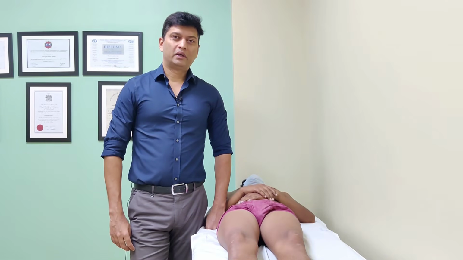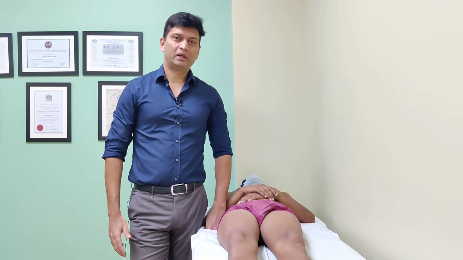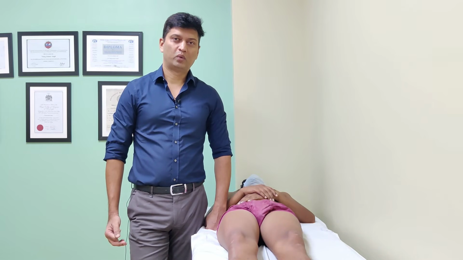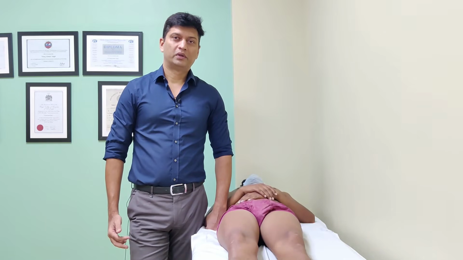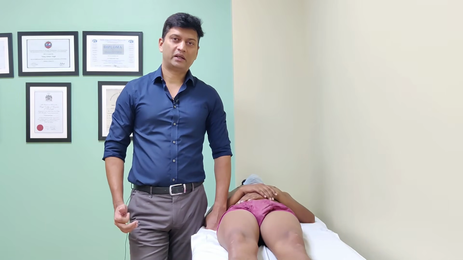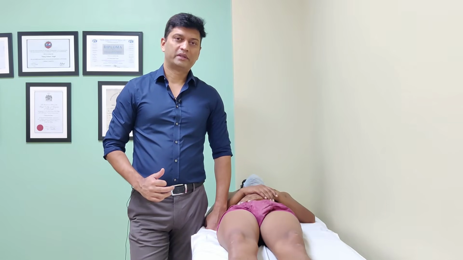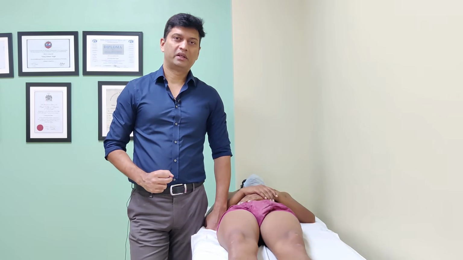Now, for intra-articular snapping due to labral tear, the tests for impingement, that is the FADIR and FABER tests, will be positive, and also the distraction test. When you distract it, you will find that it's not causing that much pain. So this is how you will differentiate between the three snappings.